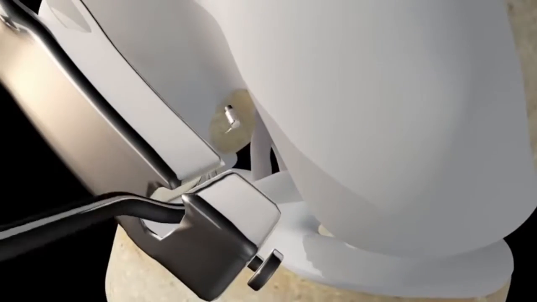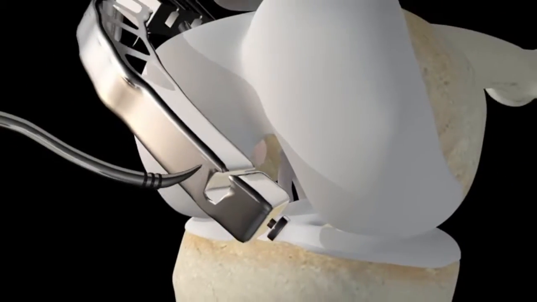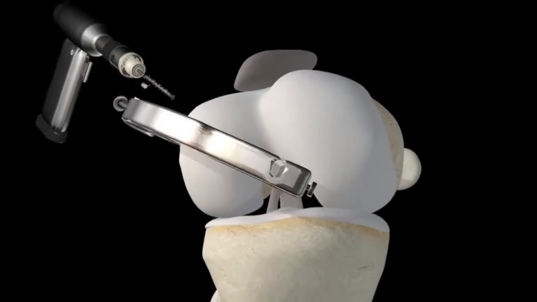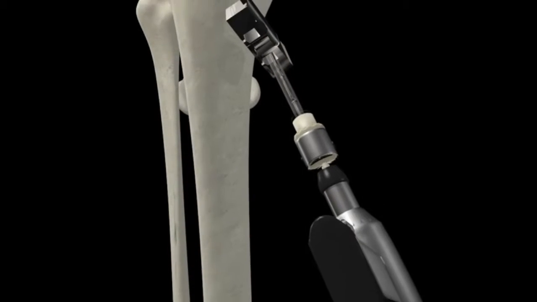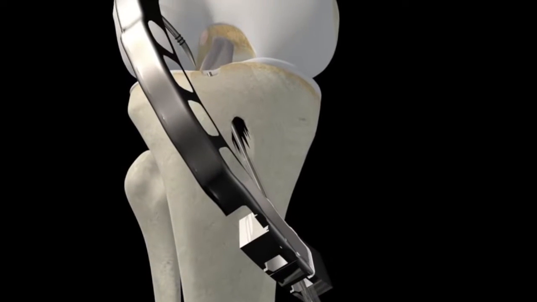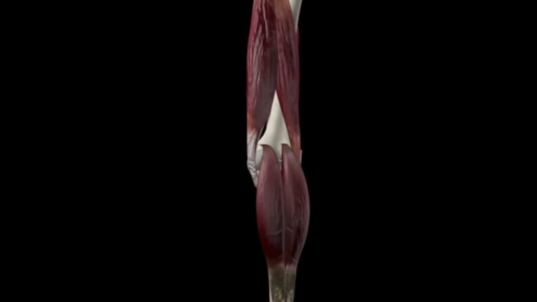A choice of graft is used to replace the tendon. Depending on the surrounding tissue damage, the graft could be either from the patella, the hamstrings, or the quadriceps tendons. Graft is taken from the patient as it reduces the likelihood of rupturing the tendon again.